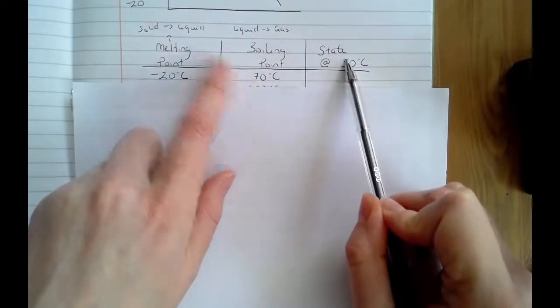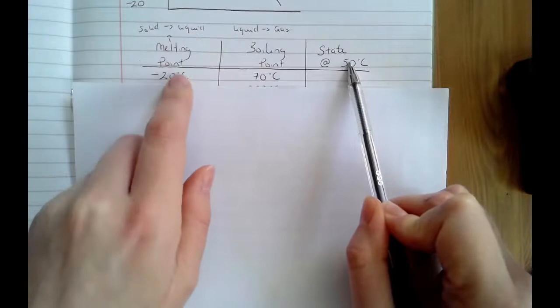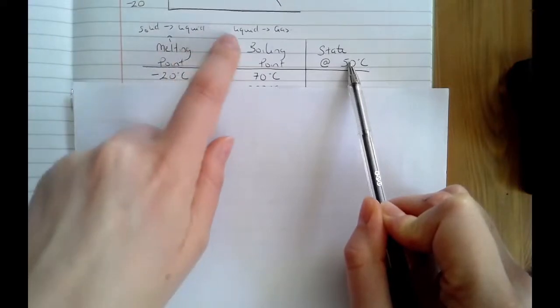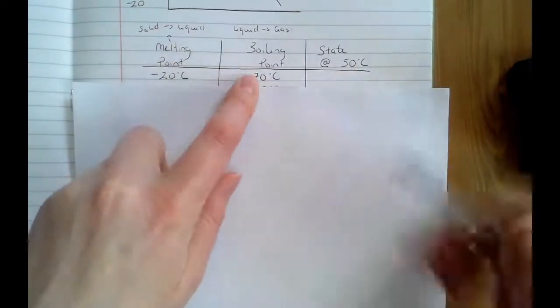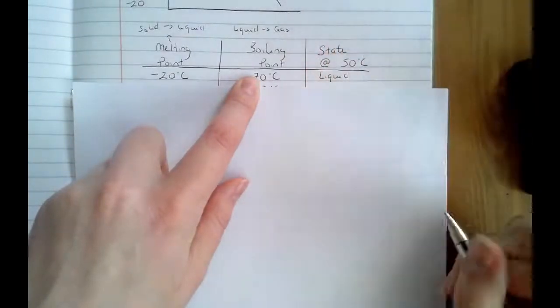So 50 degrees is enough to go from a solid to a liquid. 50 degrees is hot enough to melt my substance, but it is not hot enough to boil my substance, and that means it's going to be a liquid at room temperature.